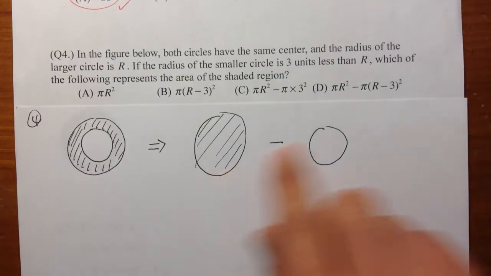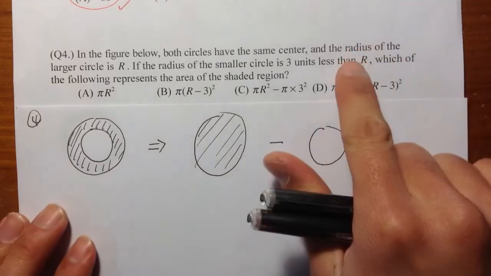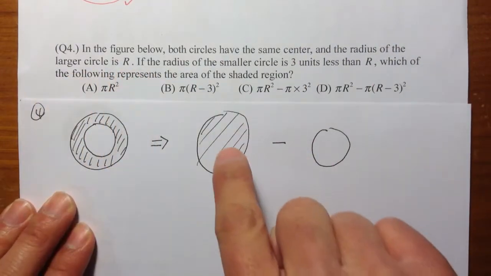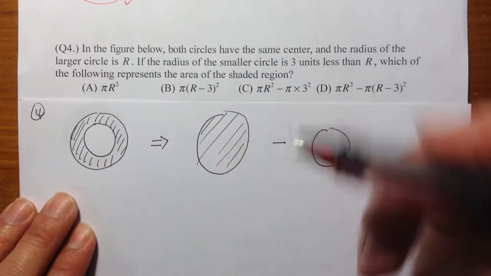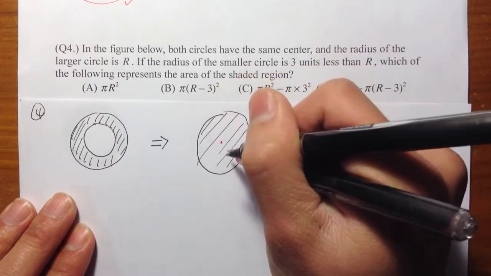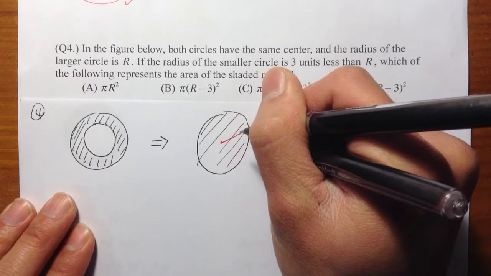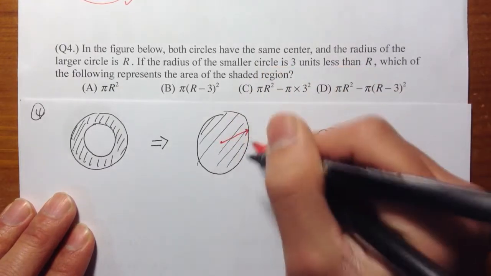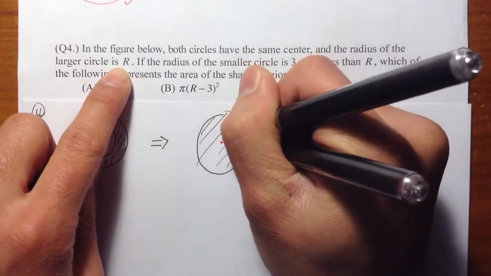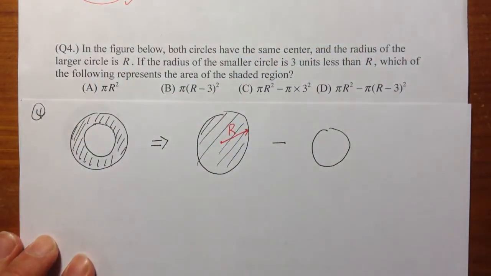So the larger and the smaller, that's what they are referring to. It says that the radius of the larger circle is capital R. The radius means when you go from the center of the circle onto the circle. So this distance right here, that's the radius, and it's capital R for the larger circle.